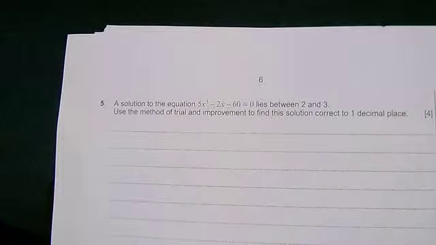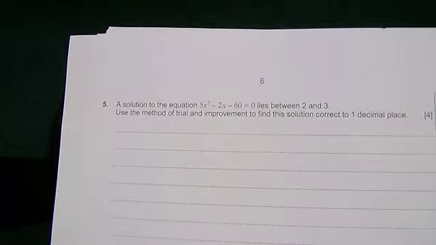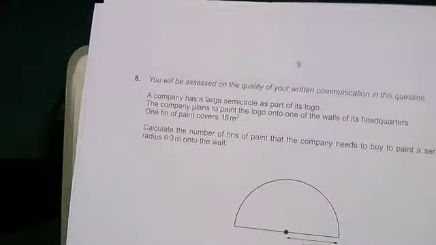Yeah, speed distance time. Trial and improvement, I'm not going to go through that. Hopefully you're really good at that. We were rubbish in our mock and we've nailed that to death now. So I'm happy with that.